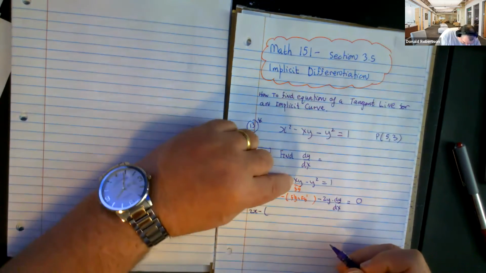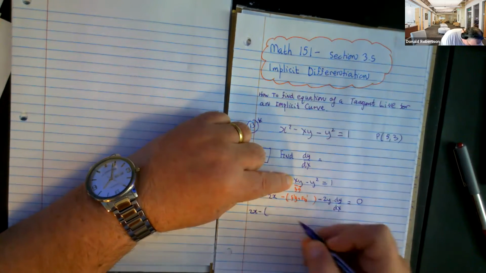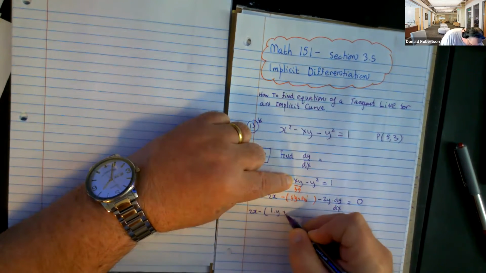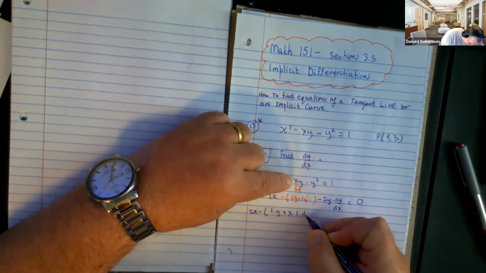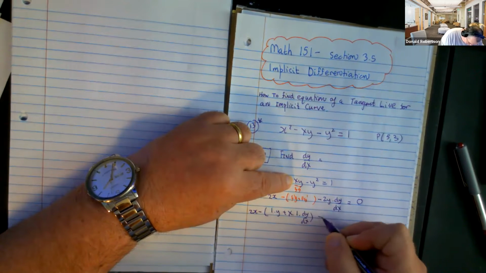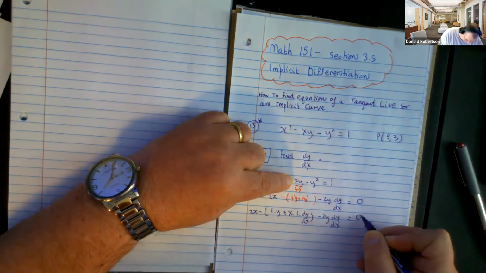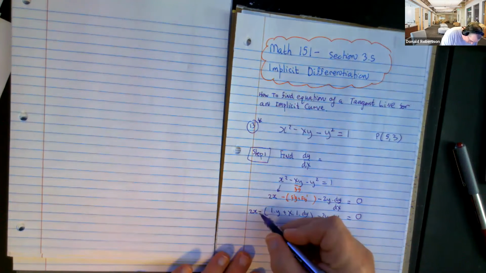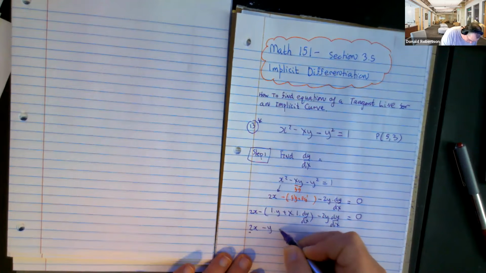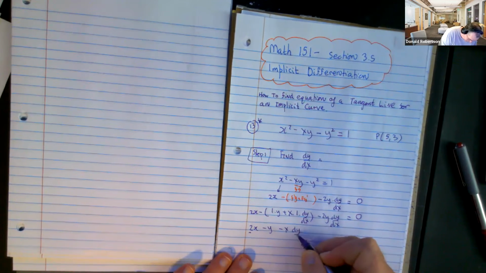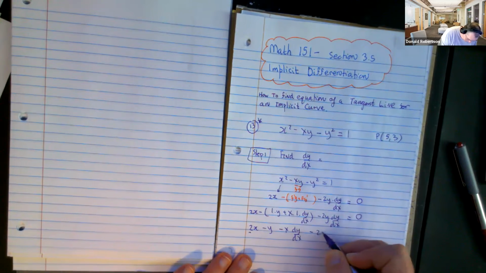So what we have is 2x, take away, and now you can forget about the negative and just focus on the xy. So it's 1 times y plus x times 1 dy by dx. Take away 2y dy by dx, and then it's going to equal 0. And now I can subtract all the stuff. So it's going to be 2x, take away y, take away an x dy by dx, take away 2y dy by dx, and the whole thing's going to equal 0.